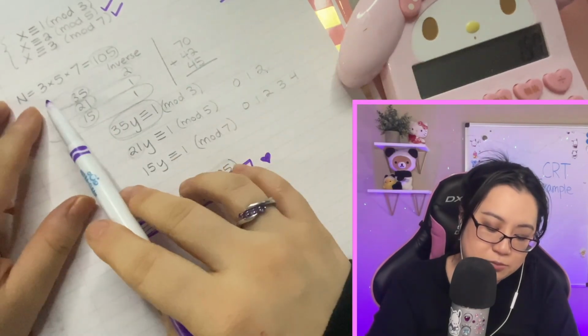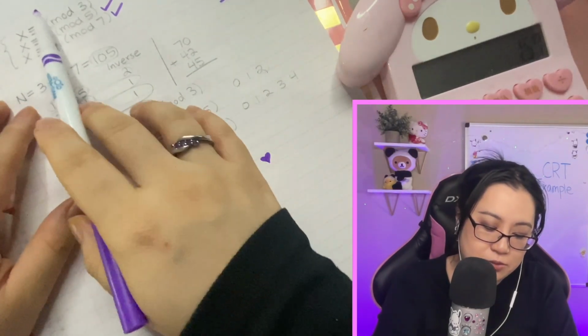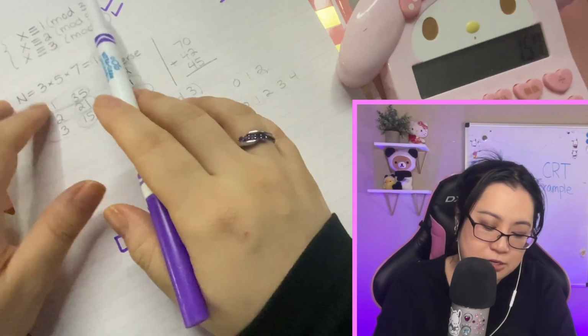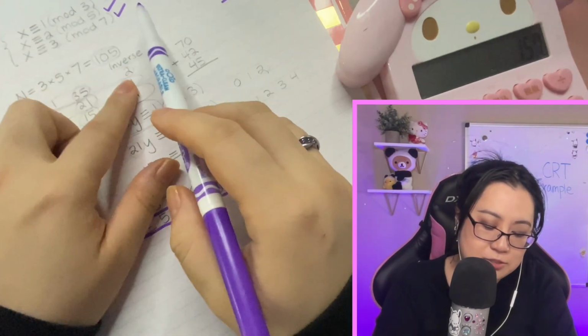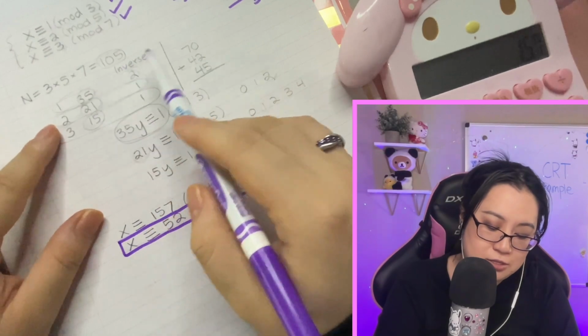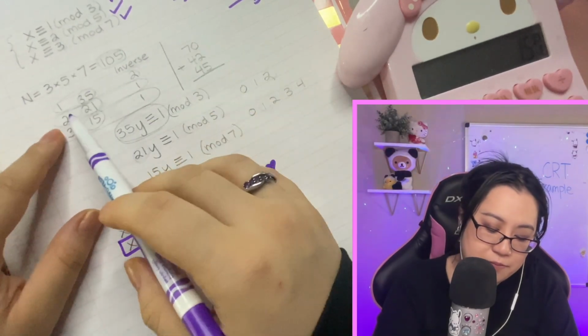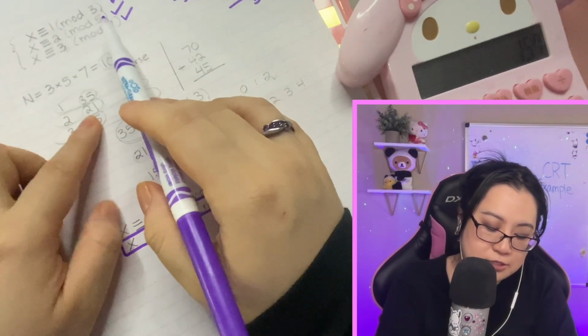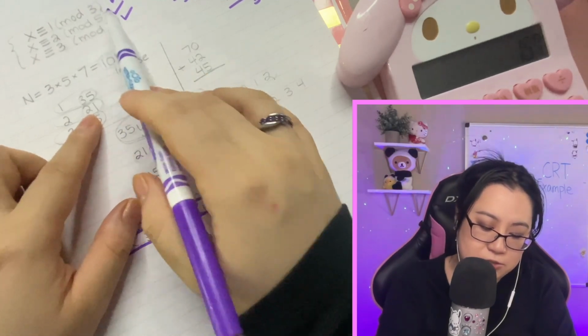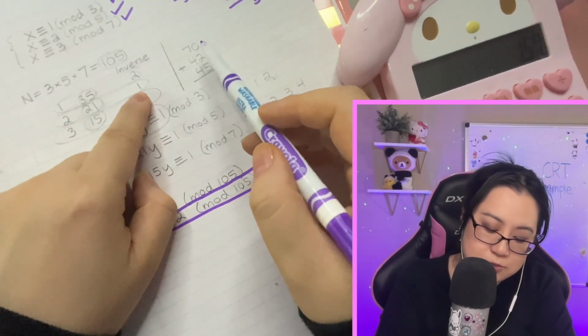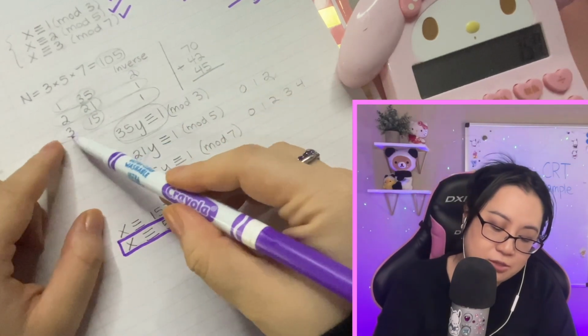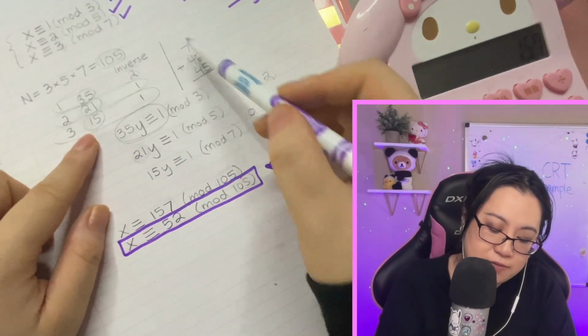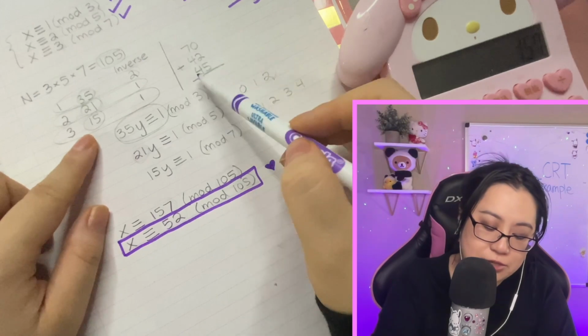Then we multiply all of those together, so the condition times the product times the inverse. In this case we got 70, and so the condition is 2 times the product of the other 2 is 21 times the inverse is 1, so we got 42. 3 times 15 times 1 is 45, and then you add those together.